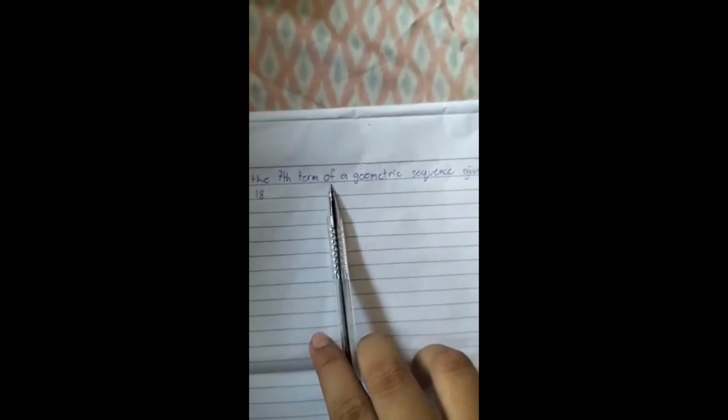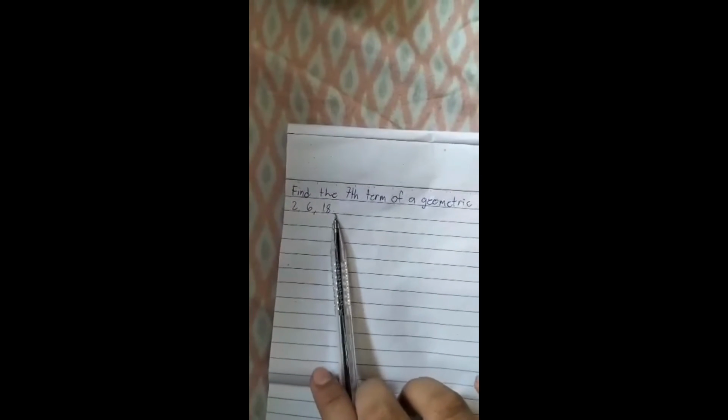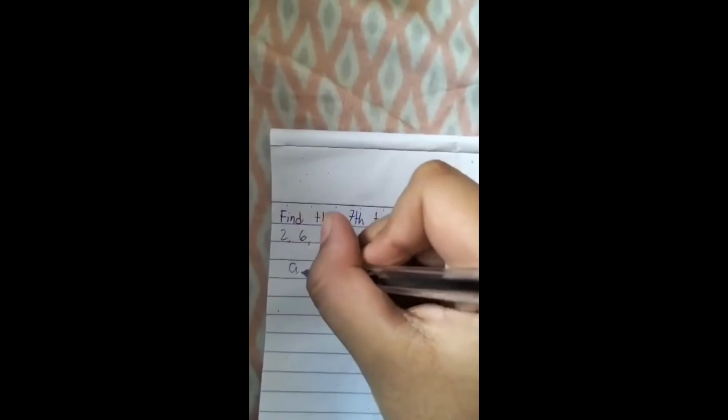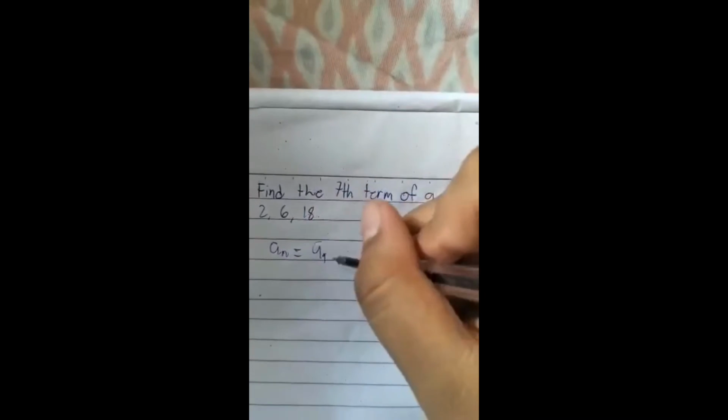Find the seventh term of a geometric sequence given the first three terms 2, 6, 18. First, we need to write the formula. Now for the given, what is a sub 1?